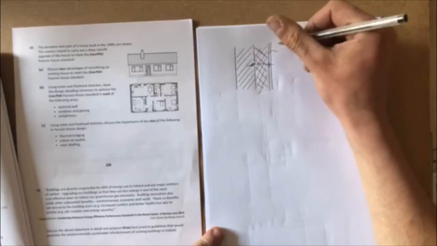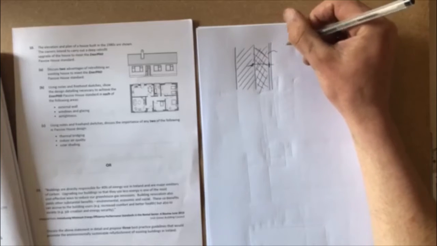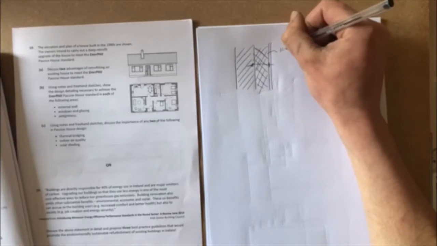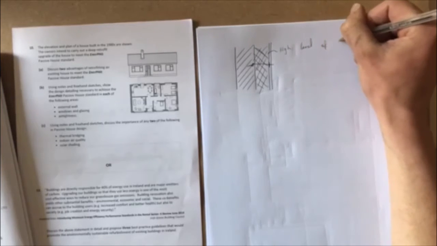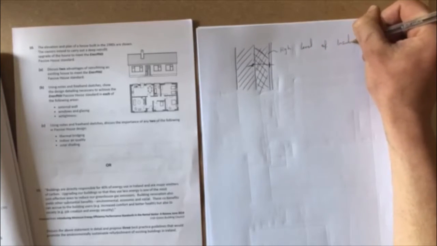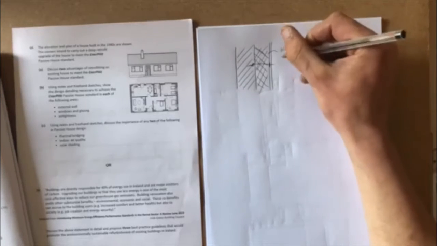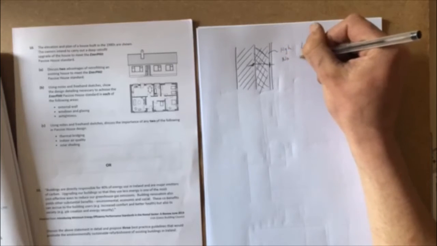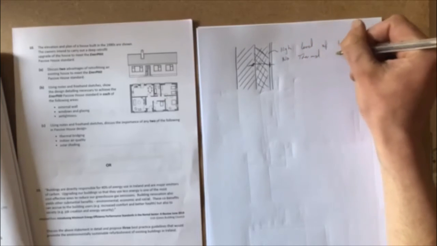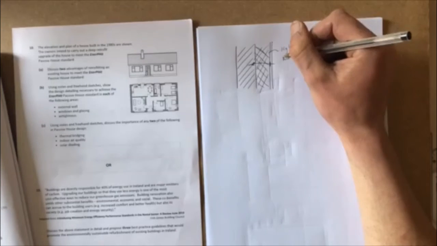So we're talking a high level of insulation. There's no thermal bridges. No thermal bridges.